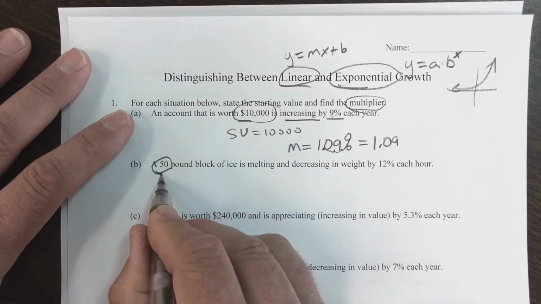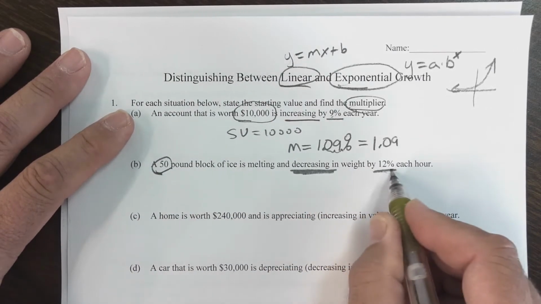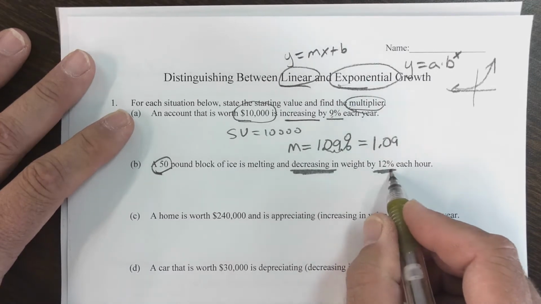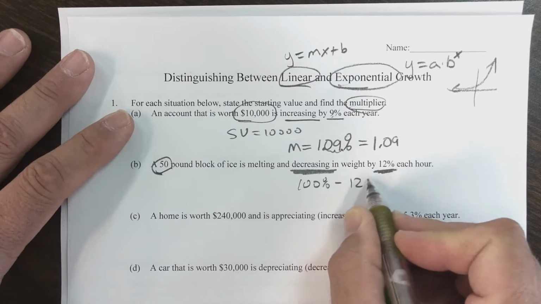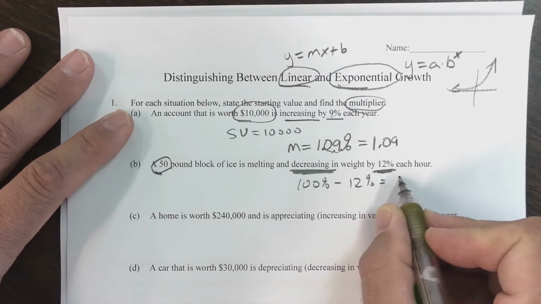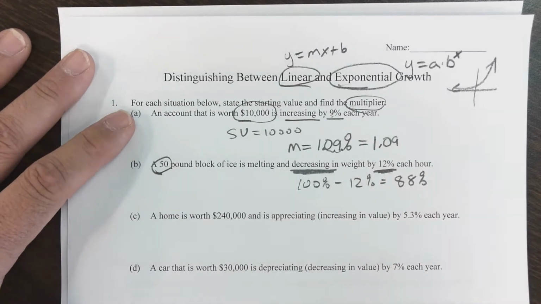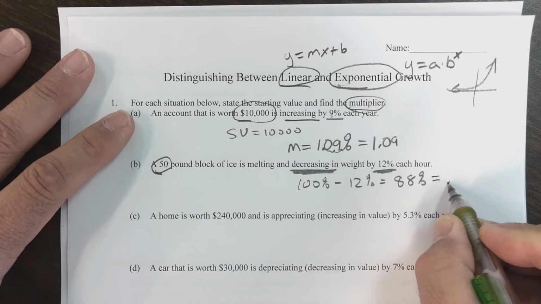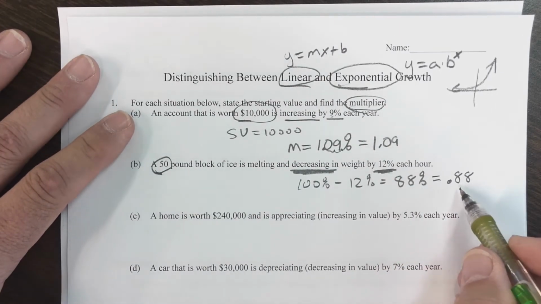Here's my starting value. It's decreasing by 12%. So that's 100% minus 12%, which gives me 88%. That's not my multiplier, that's per 100. That's 88 over 100, which is 0.88. Or you divide it by 100, and that will give you this.